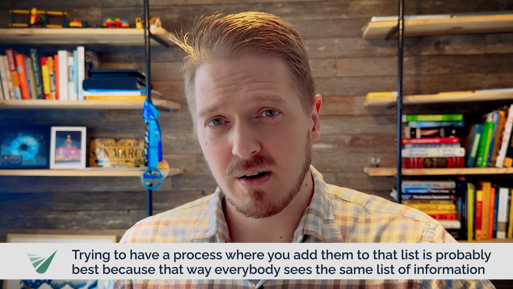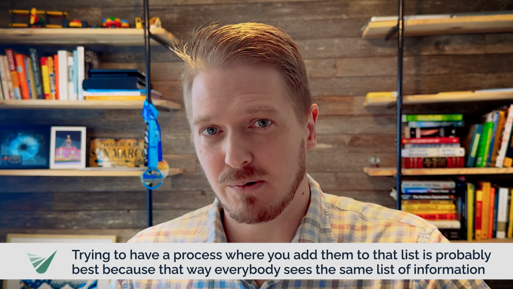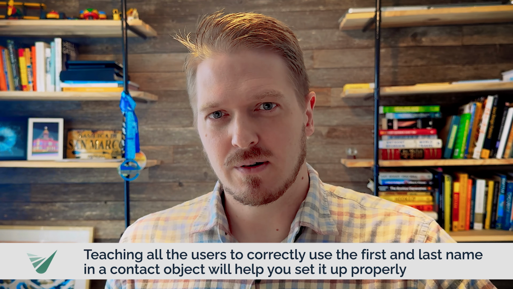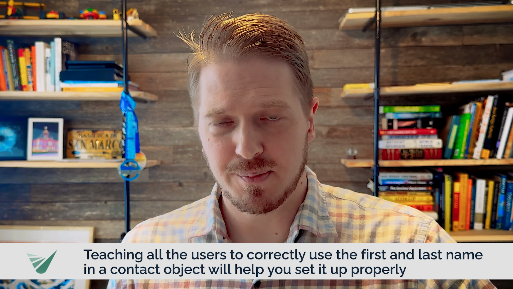And if you share all the users to that list, then they all have access to the specific right contacts. And you can recommend for them to check that sheet if they're trying to add an email in that they're not usually working with. So teaching all the users to correctly use the first and last name in a contact object will help you set it up properly.